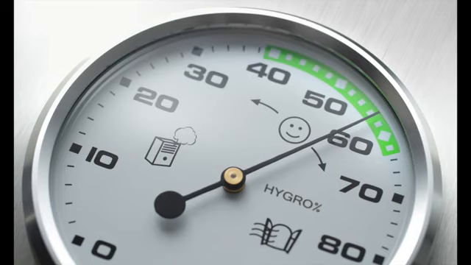Right, and once you've figured out the right type of humidifier for a project, I'm guessing the next step is sizing. How do we know what size humidifier to install?